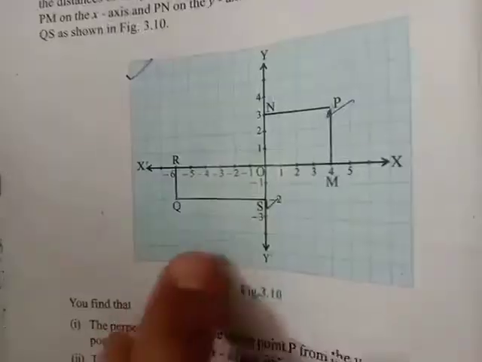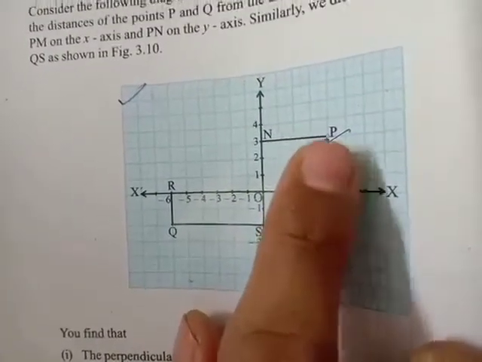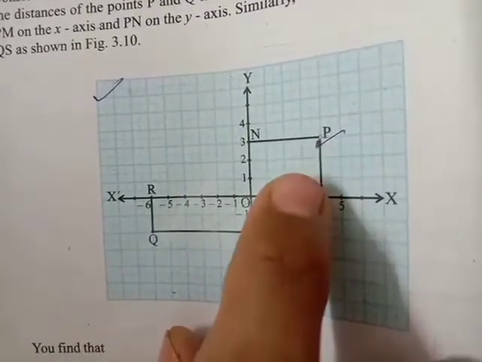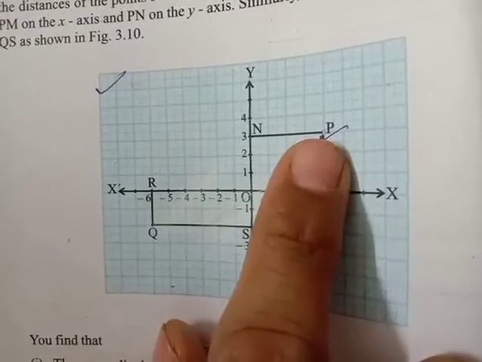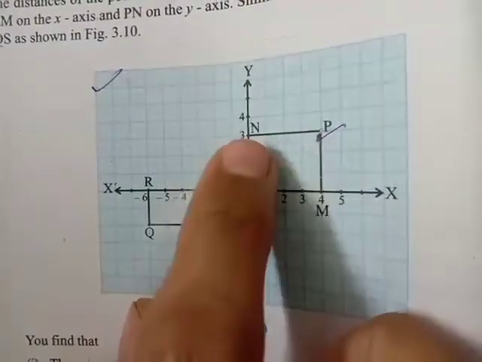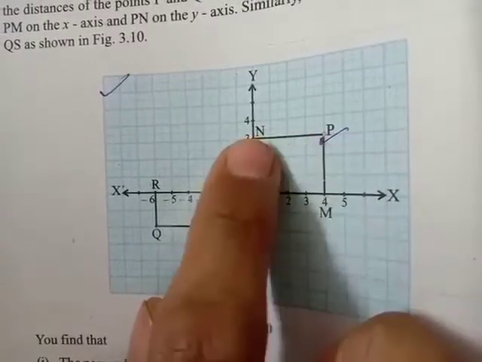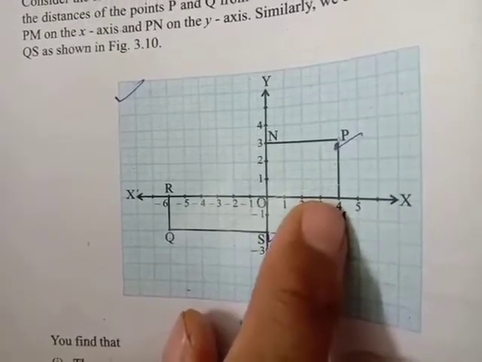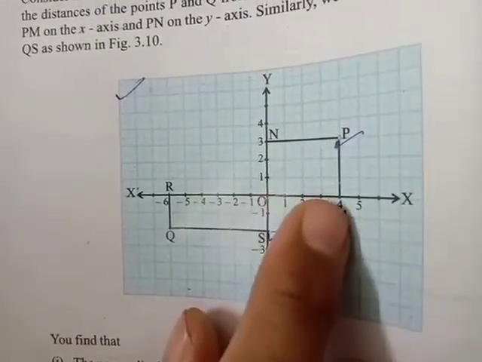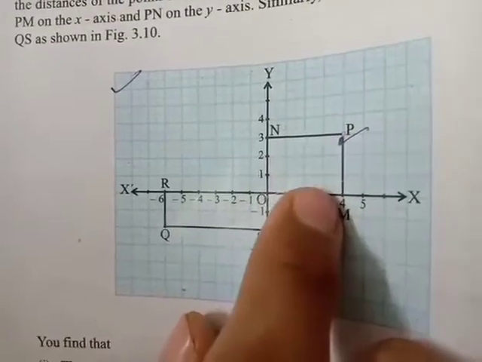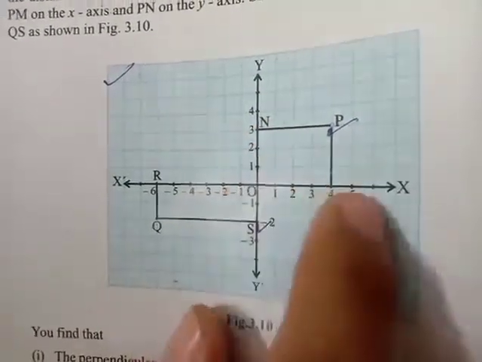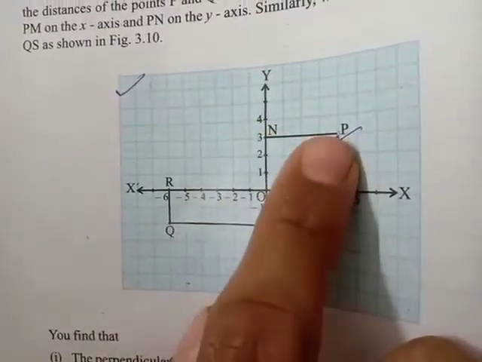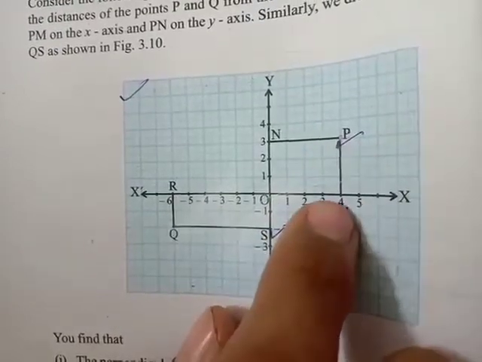Now how will you find the coordinates of P? First will come x coordinate. What is the x coordinate? It is the point where the distance is measured from the y axis, perpendicular distance from y axis. So this will be 4 units. From 0 if you count, it is 4 units. And what is the y coordinate? The y coordinate is the perpendicular distance from the x axis. From this axis if you measure, it is 3 units. So the coordinate of P is 4 comma 3.